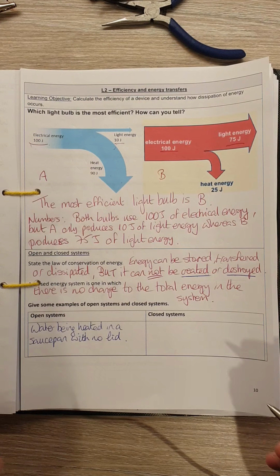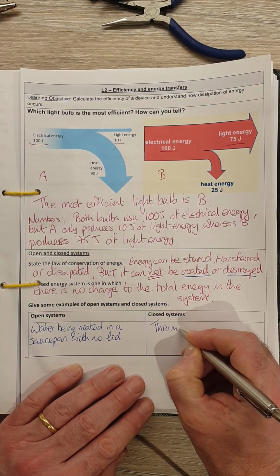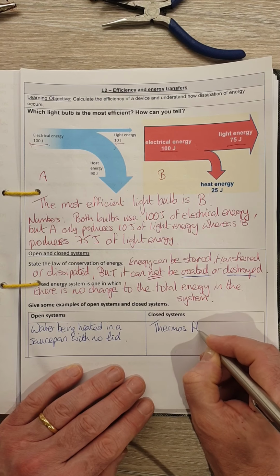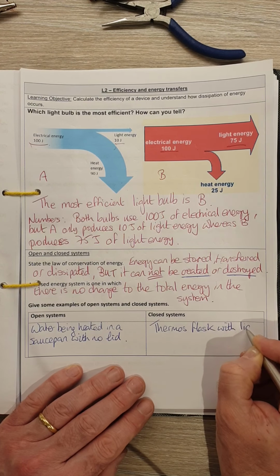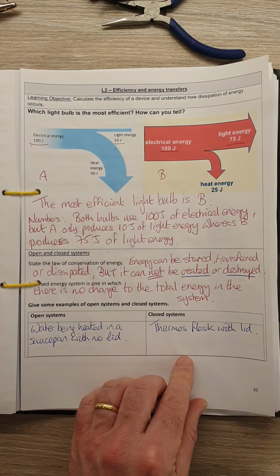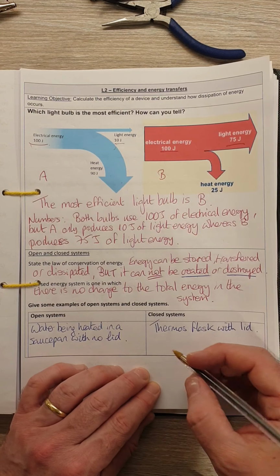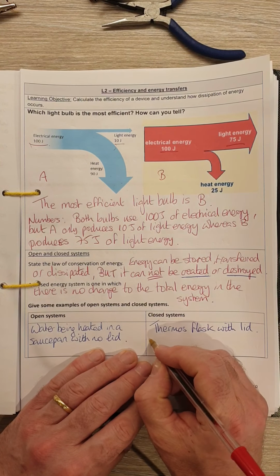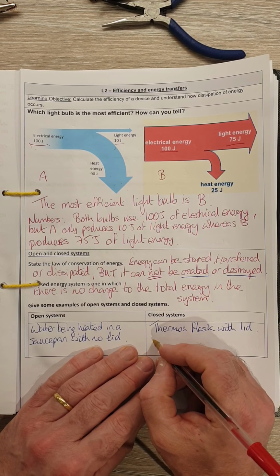A closed system would be something like a thermos flask. So in a thermos flask with a lid, no energy is getting in or out, and there is no matter getting in or out. There's no steam coming off this, and there's no heat energy being dissipated.